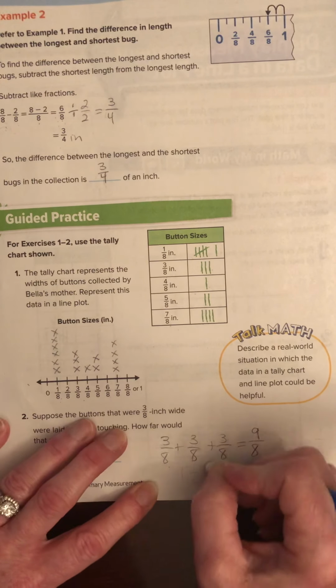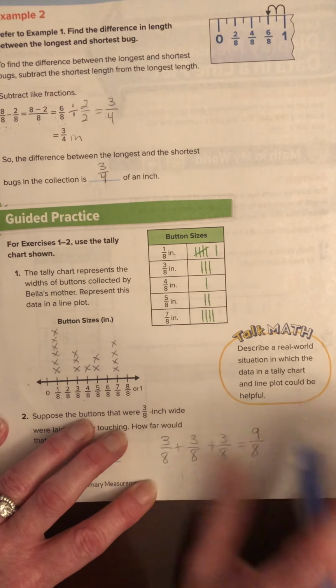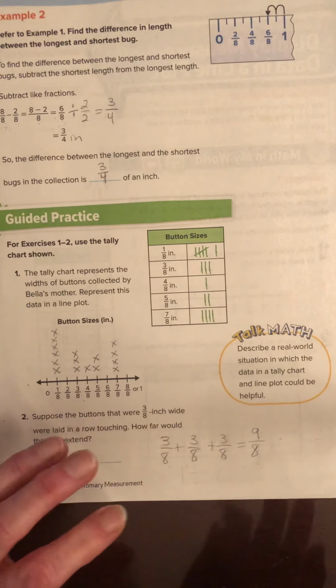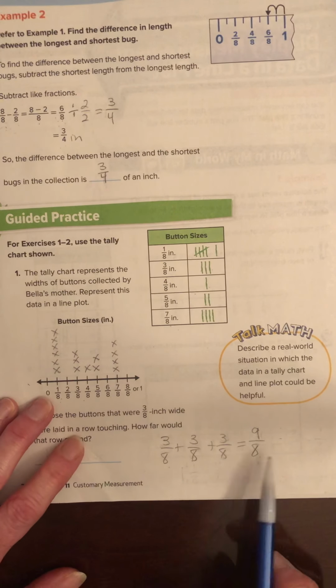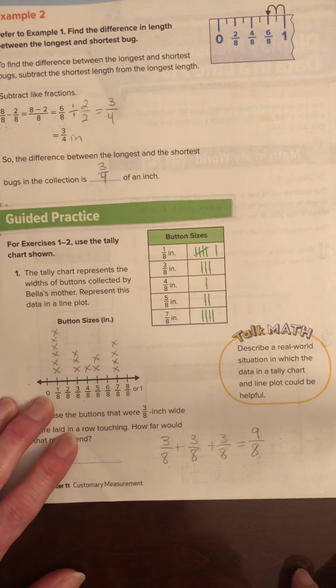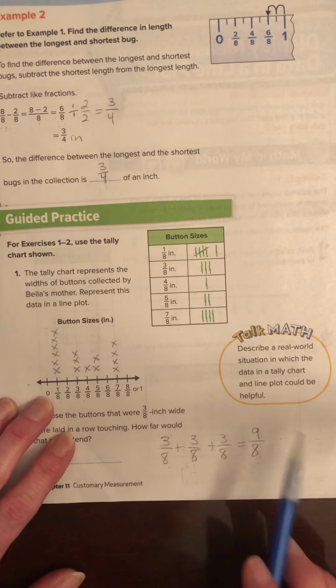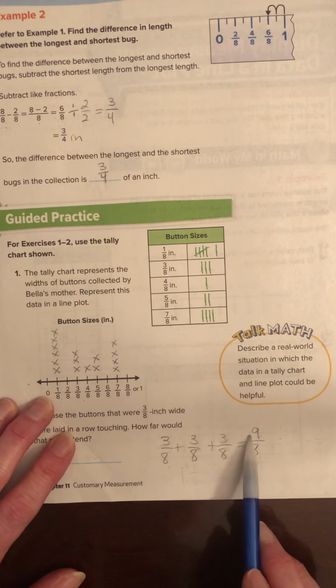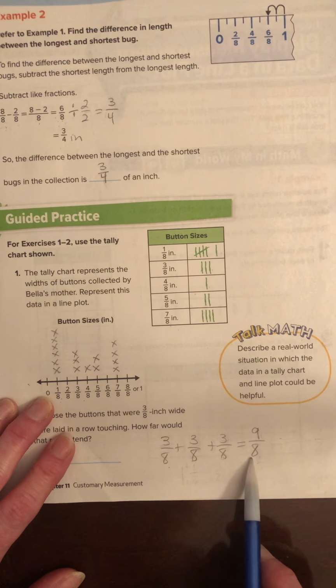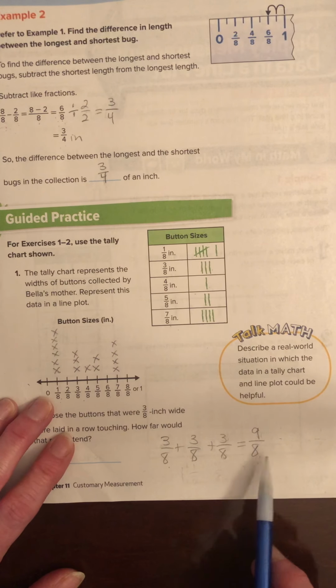If you remember from our fractions chapter, this is an improper fraction. An improper fraction is when the numerator is equal to or bigger than the denominator. So you have to change this into a mixed number, which is a whole number and a fraction.